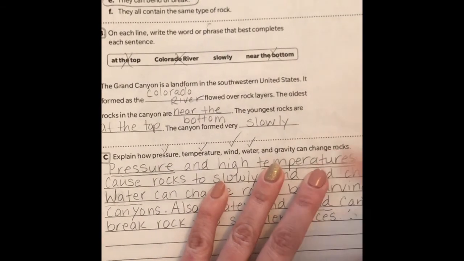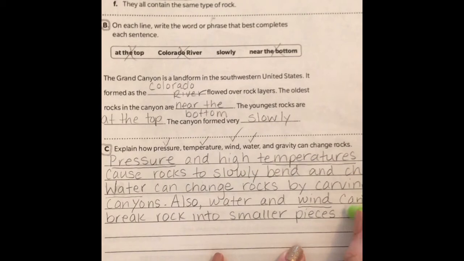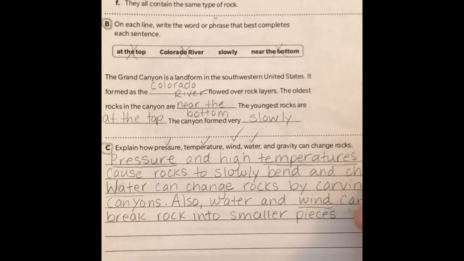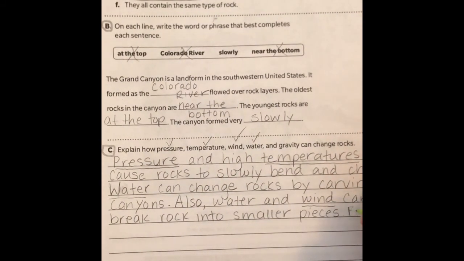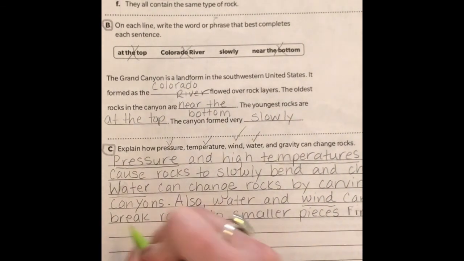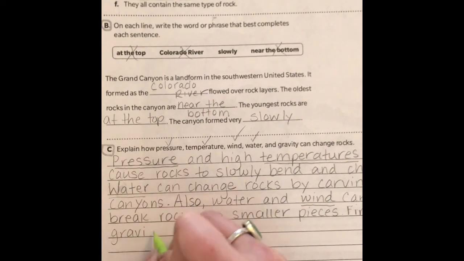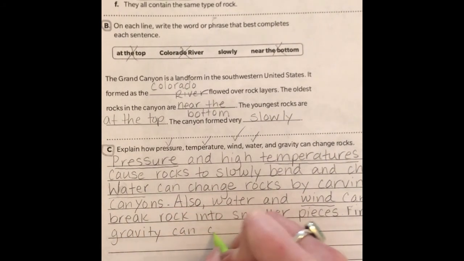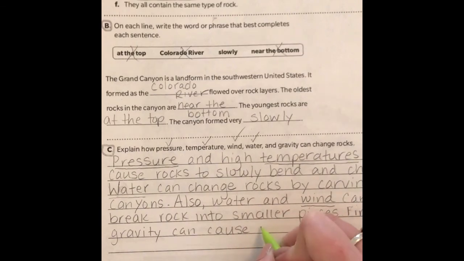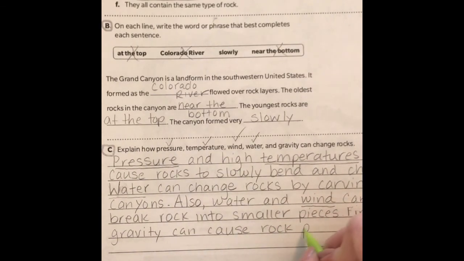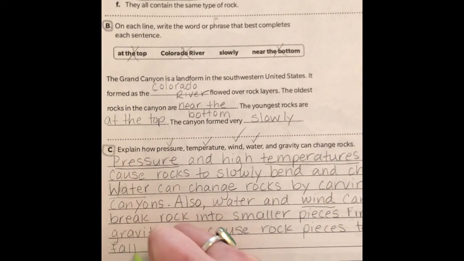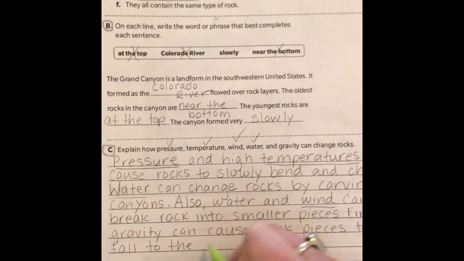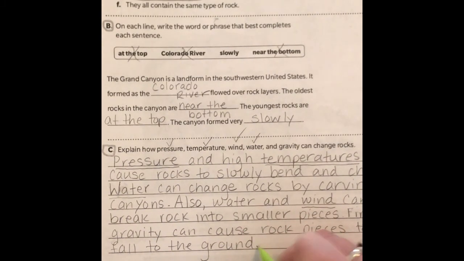Let's put a really good transition word in here. Which one would you pick? I'm gonna go with finally, because it's my last sentence. Finally, gravity can cause rock pieces to fall to the ground. Period. And I'm done.